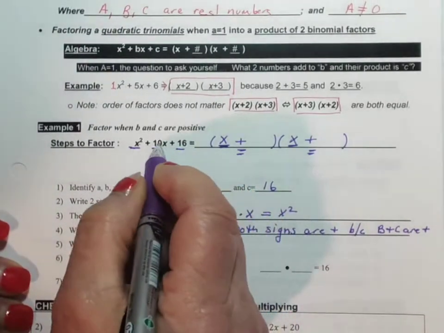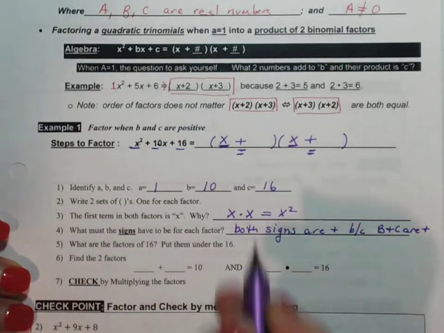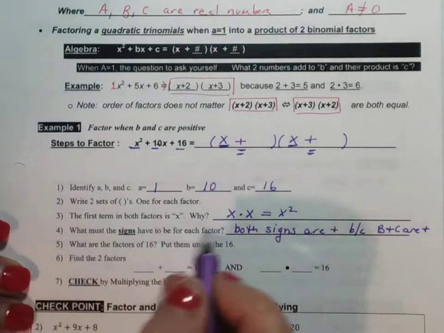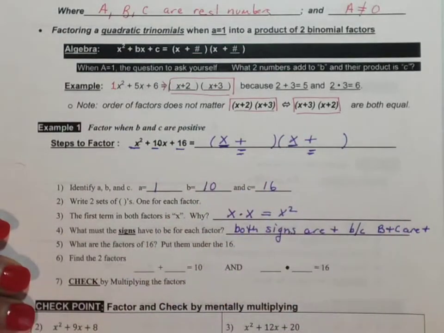So B and C are positive, my signs have to be positive. So now we have to figure out what numbers we're going to put in there.